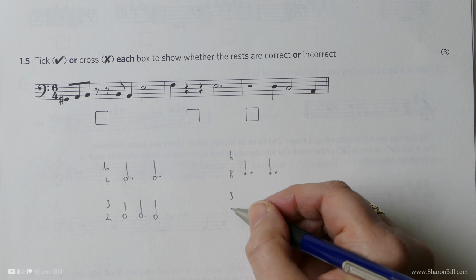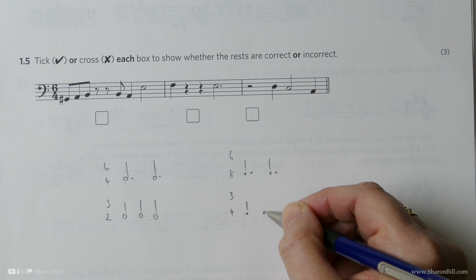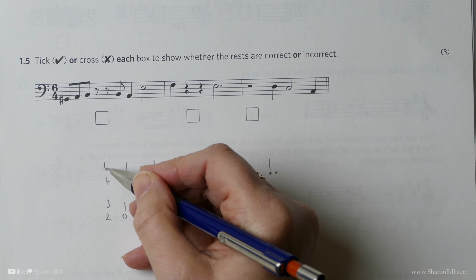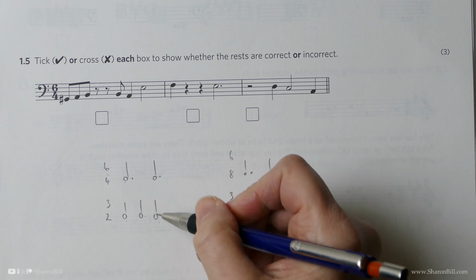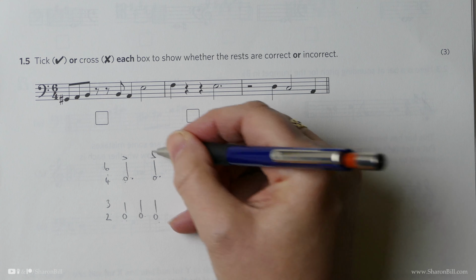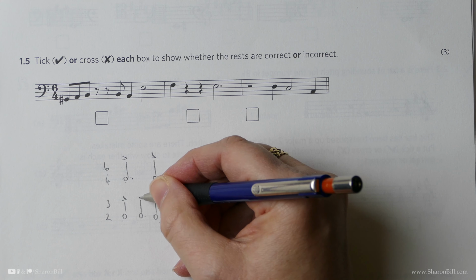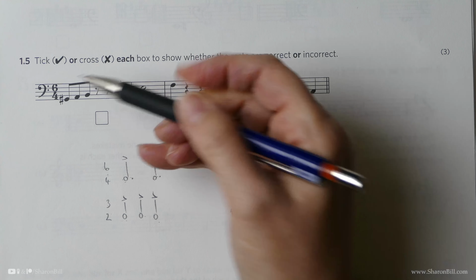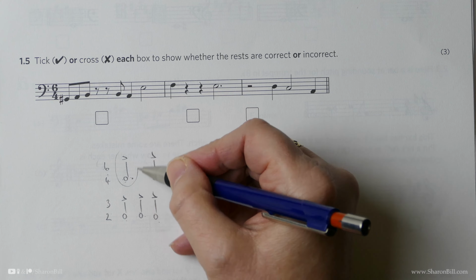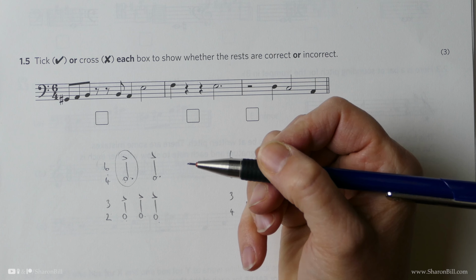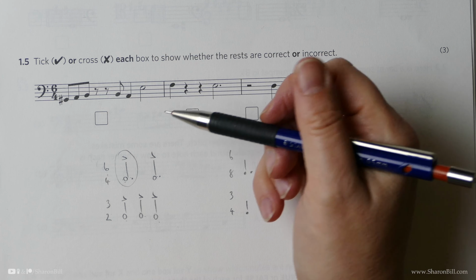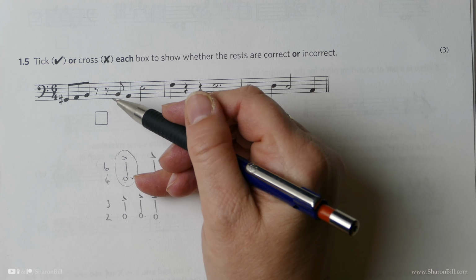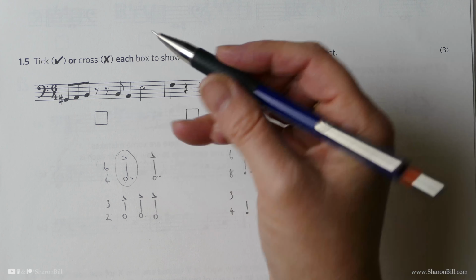Just as 3/4 is 2 groups of 3. So although they mathematically add up to the same number of beats, here we have duple time, here we have triple time. And so we've got to show dotted minims. So let's see how we can group these rests, which ones are correct and which ones are incorrect.